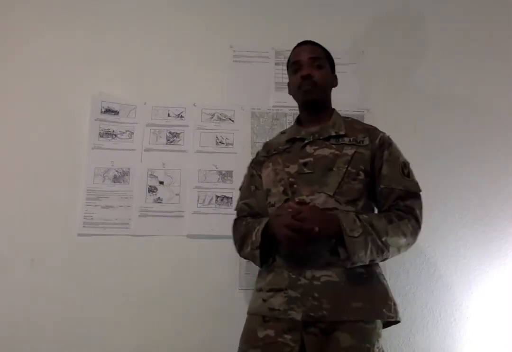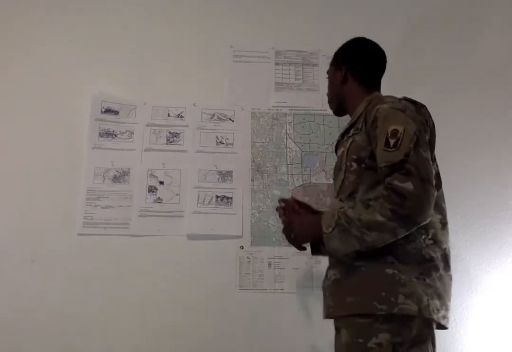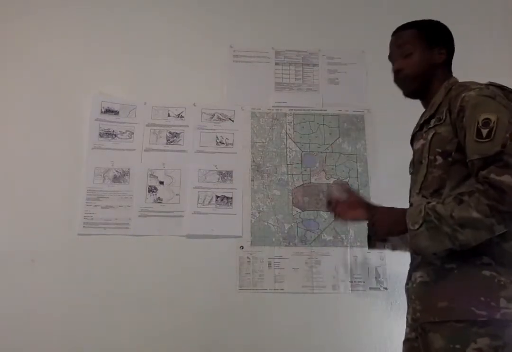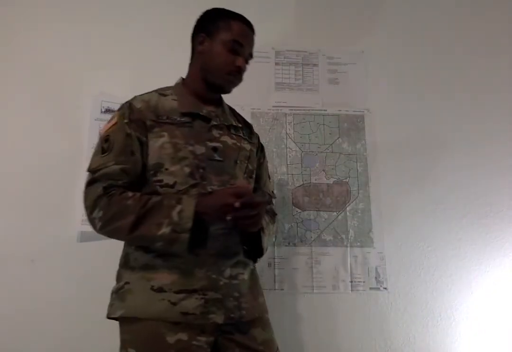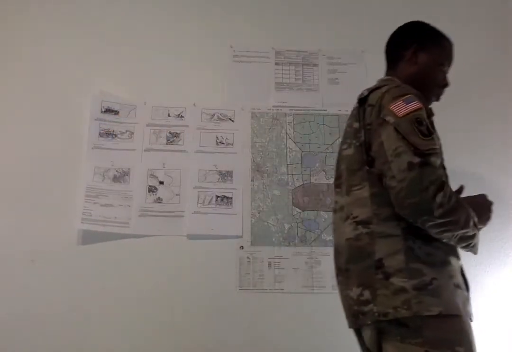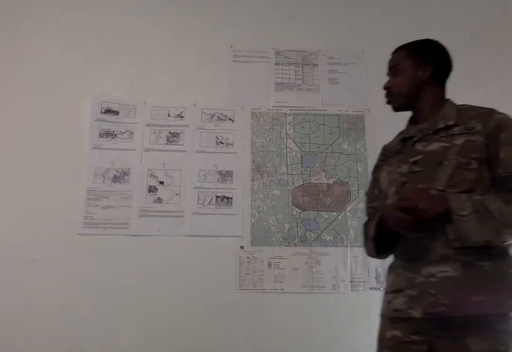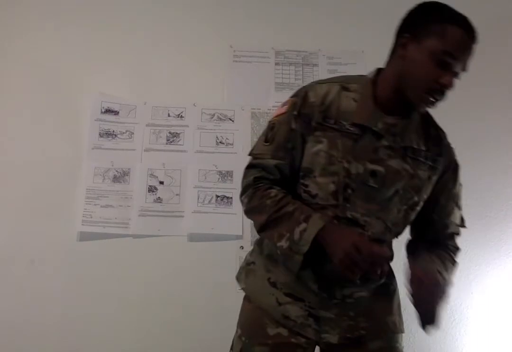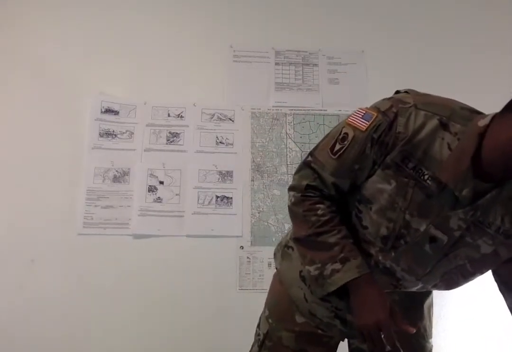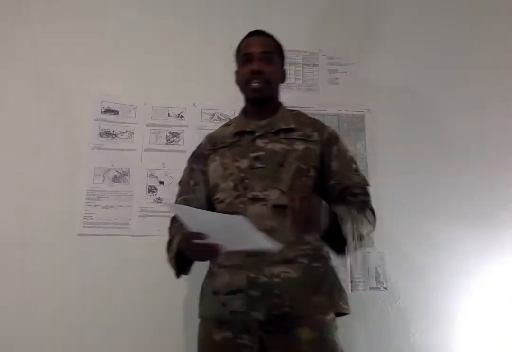Okay, at this time, I give the soldiers some time to practice identifying military terrain features on a military map. I'll give them 10 minutes. Okay, at this time, I give all soldiers an assessment.